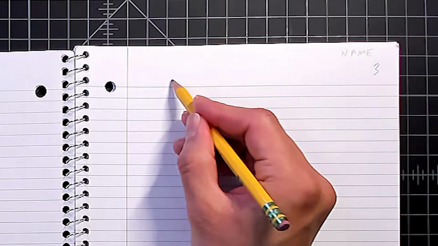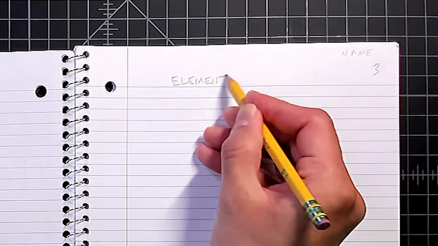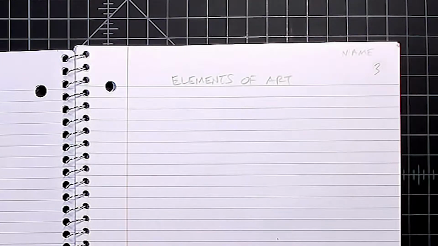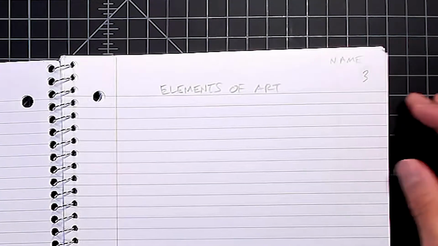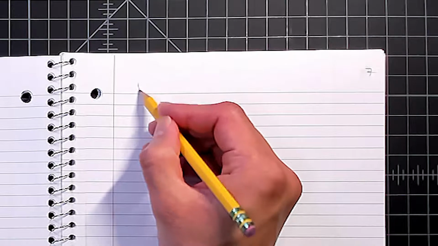And then on the top of page number 3, we're going to write down elements of art. That's on page number 3. Page number 3, we're writing elements of art. So from page 3, 4, 5, and 6, those are going to be for elements of art. Then on page 7, we're going to write down principles.